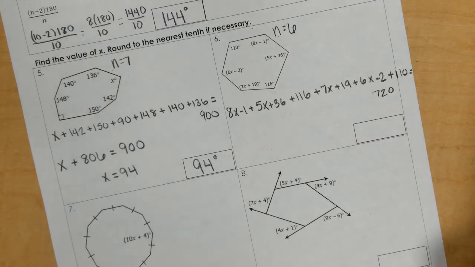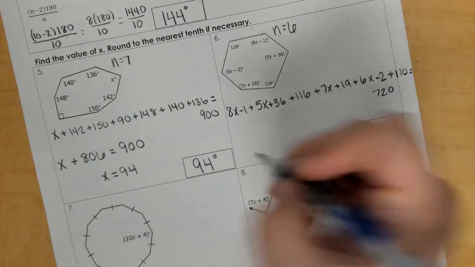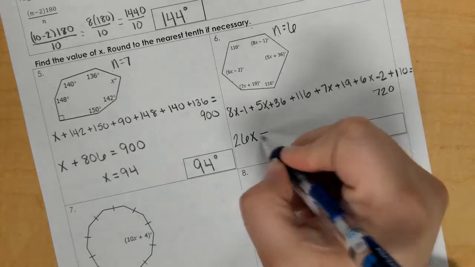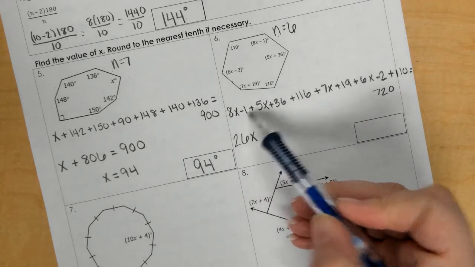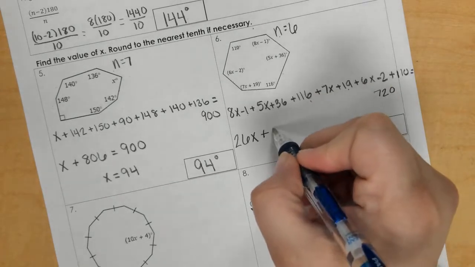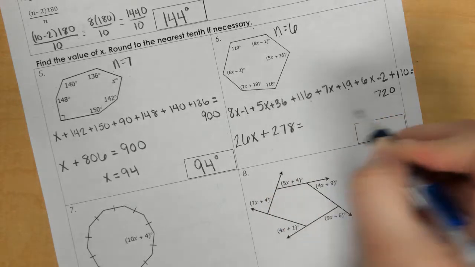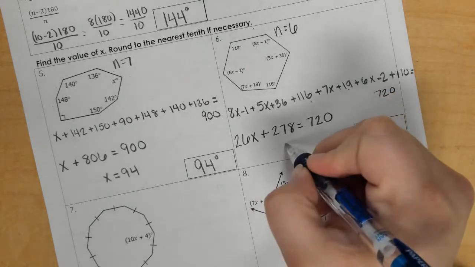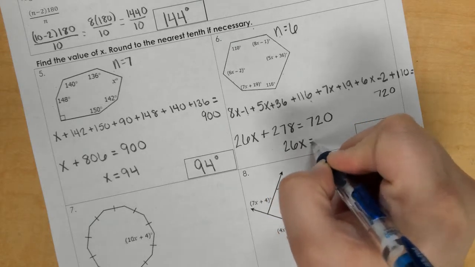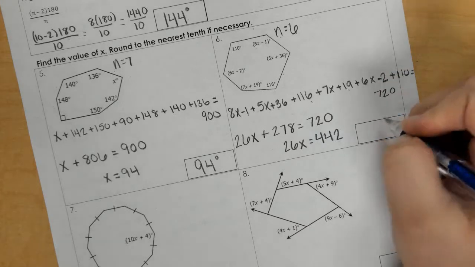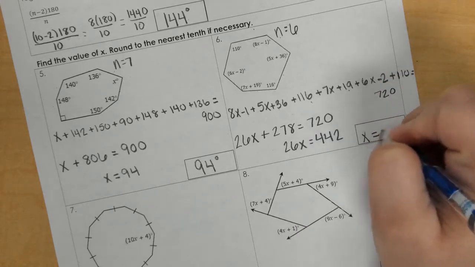If I combine like terms, all my x's first, we get 26x. Then if we add all of our constants, negative 1, 36, 116, 19, etc., we get 278. Again, this equals 720. So if I subtract 278, I get 442. And if I divide by 26, we get that x is 17.